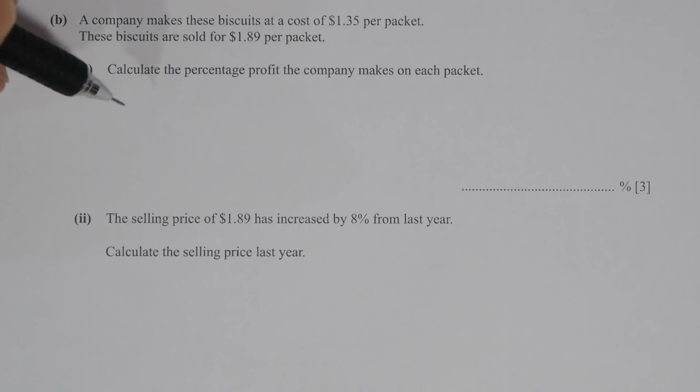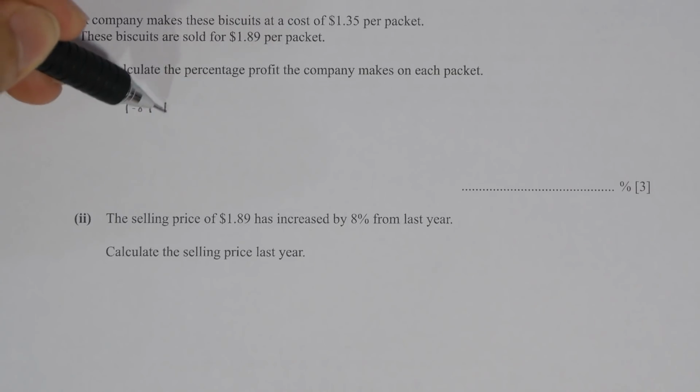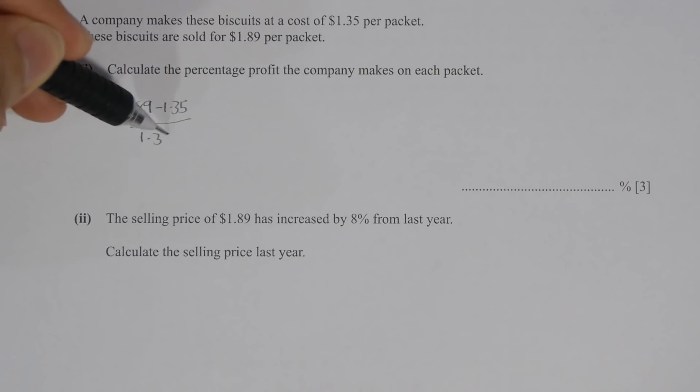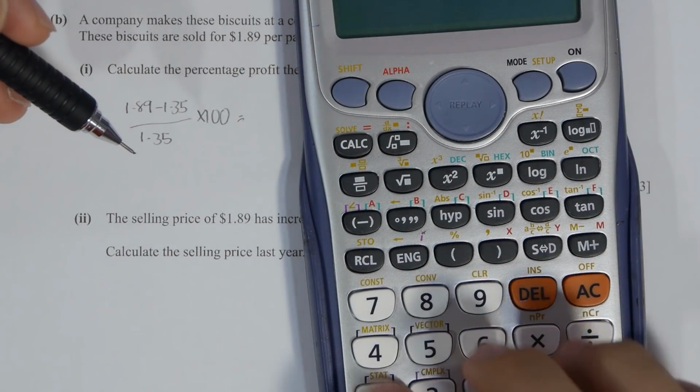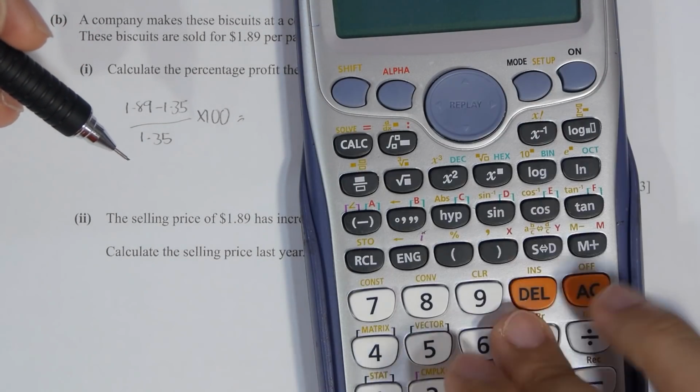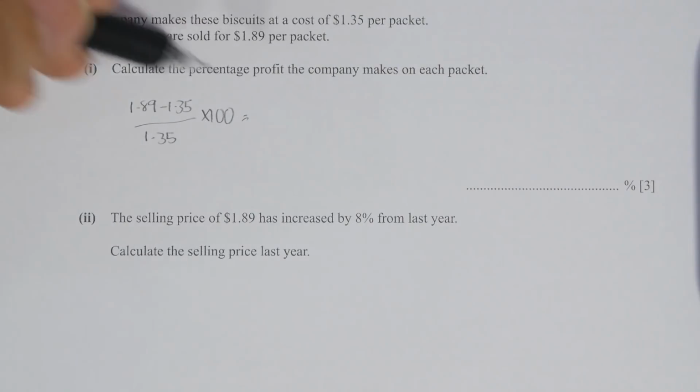So for part B, find the percentage of profit. All you need to do is take 1.89 minus 1.35, divided by 1.35, then multiply it by 100 to get 40%.